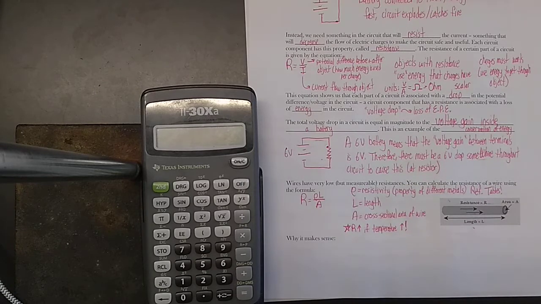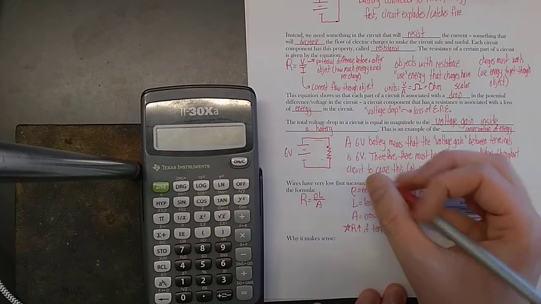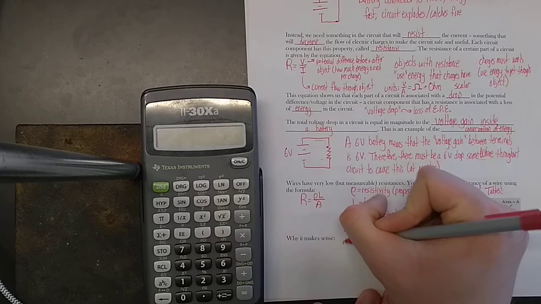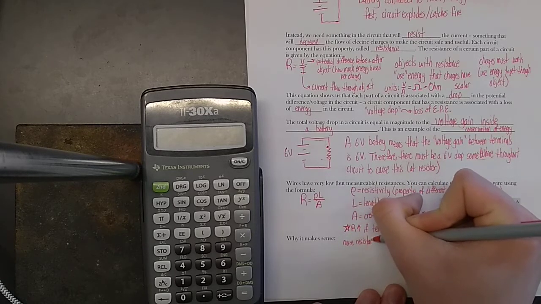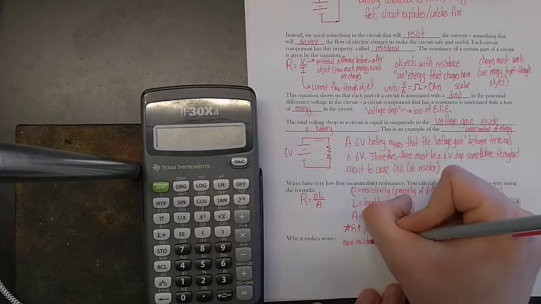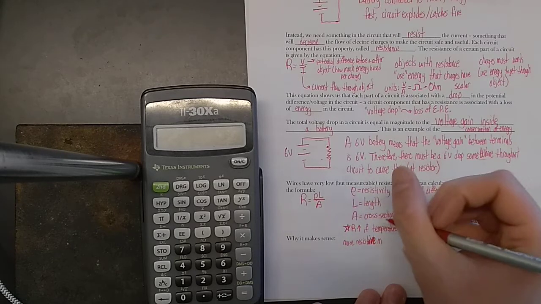To close this video, we're going to talk about why this equation makes sense. We'll start from the more resistant material. Okay? The first part that we talked about. So if you have a more resistant material, so if the resistivity is higher, I should say more resistive, I suppose, because it's resistivity, not resistance.